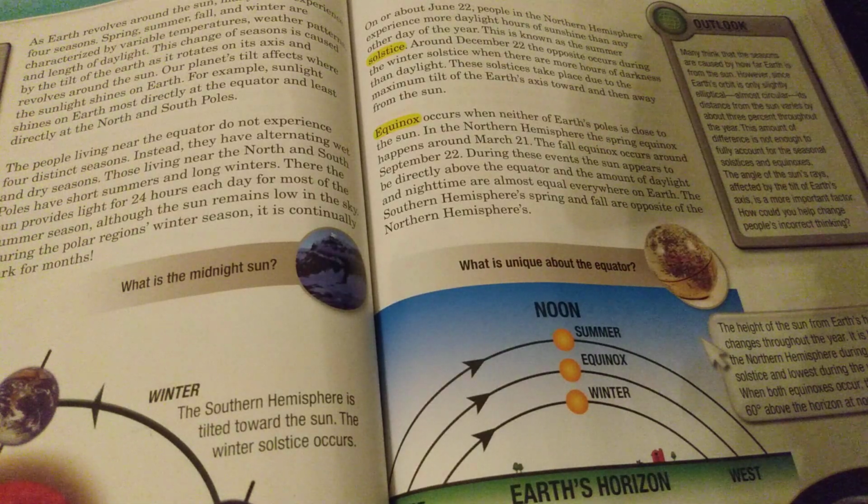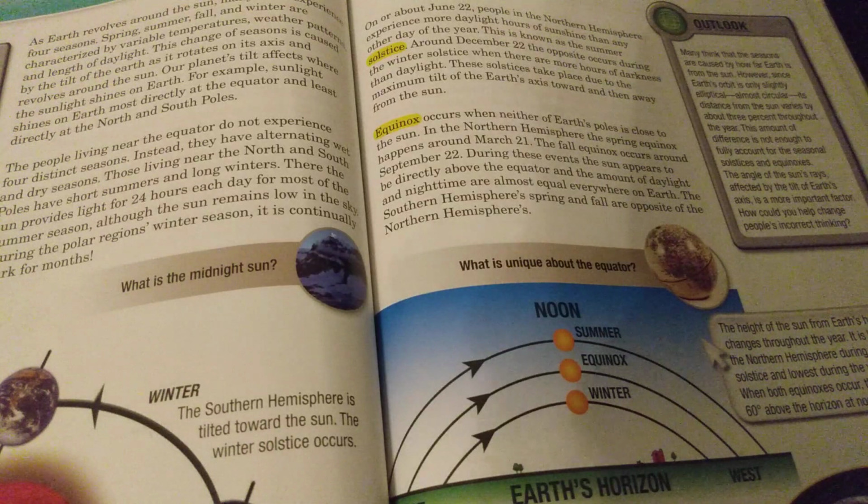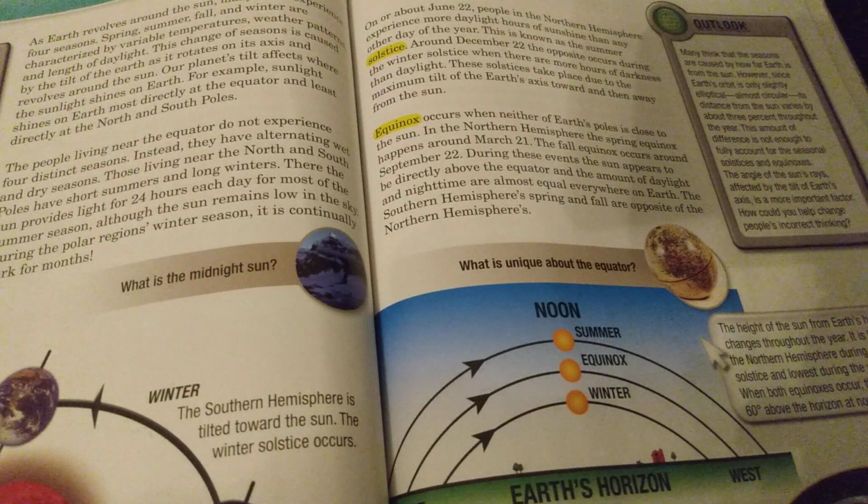One quick thing. If you're in the northern hemisphere, the summer solstice is always going to cause one part of the earth to get the most sun. So if I live in Bowling Green and I am in the summer solstice, that means the northern hemisphere is getting the most sun, while the southern hemisphere gets the least amount of sun.